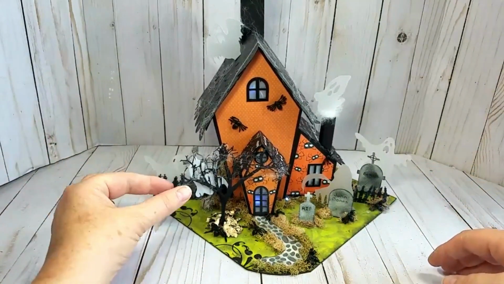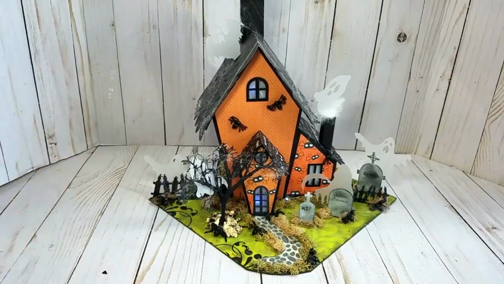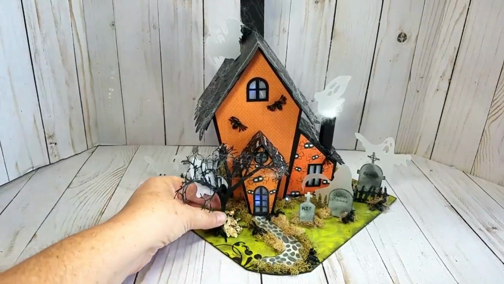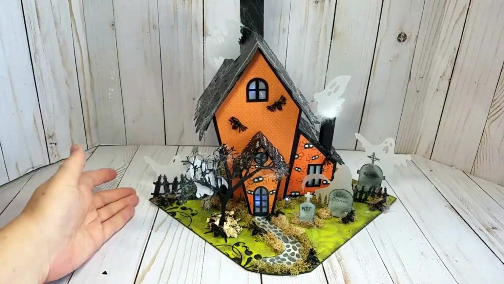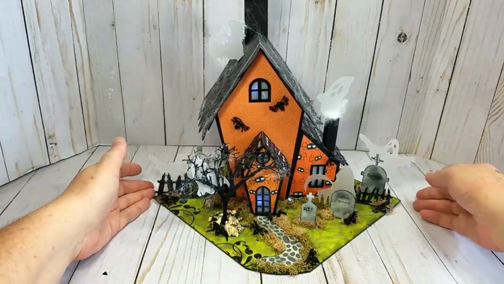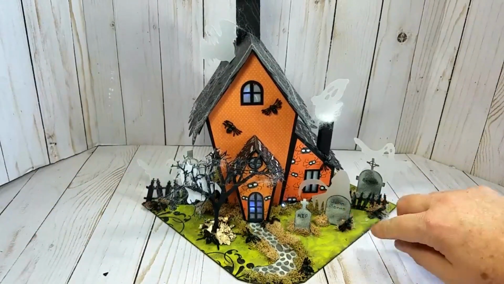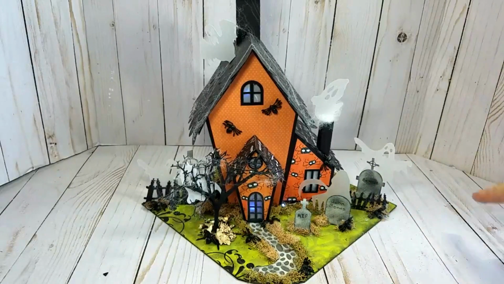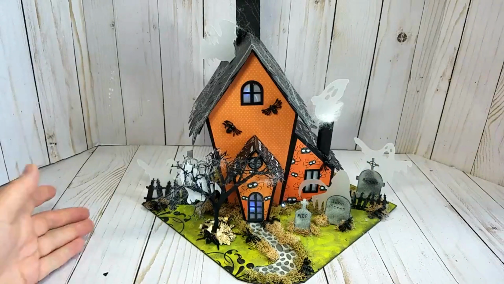And the tree, trying to remember, I think it might have been a Cricut file. And I just cut it out three times, scored it down the middle of the trunk, and then just glued them together so it made a 3D tree. The tombstones, I did distress ink with some black soot to age them. And I just took a pen and wrote Beware and, you know, RIP for rest in peace.